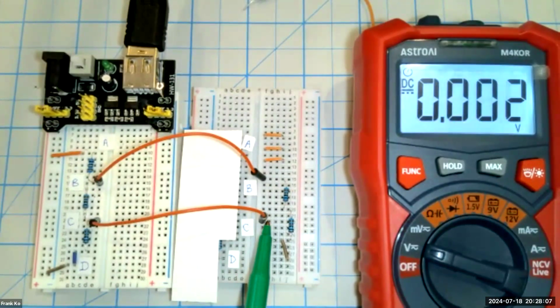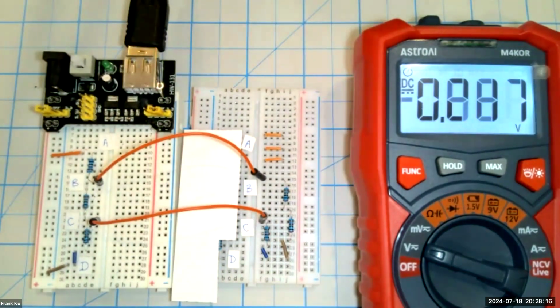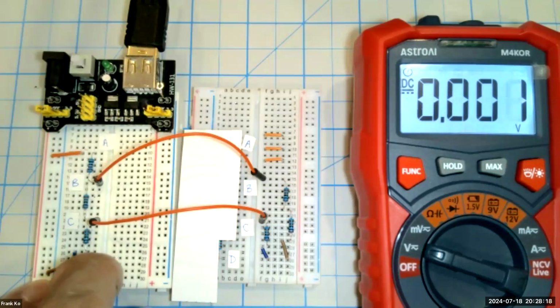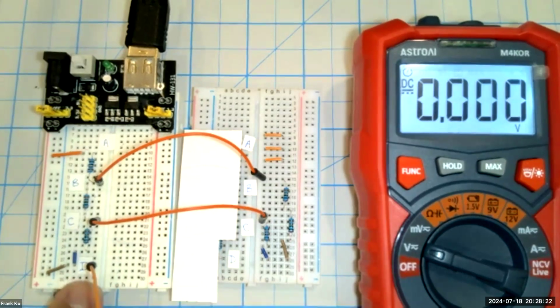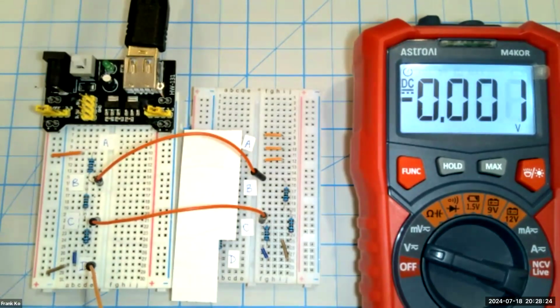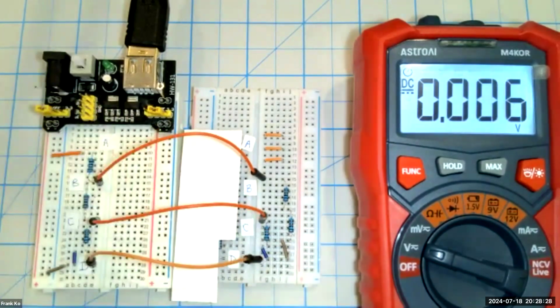Point C is the top of R4, and point C is at the point between R2 and R3. We have one more jumper wire to do, and that is to complete the bottom part of the circuit, and that is the ground. So this is attached to point D on this side, and we will attach it to point D on this side, which is right there.